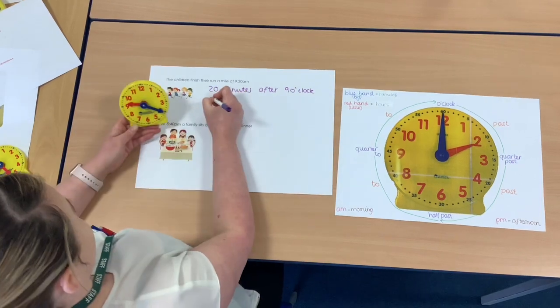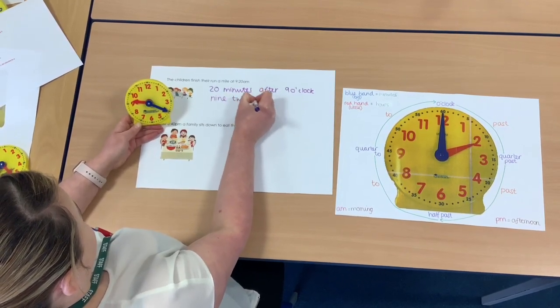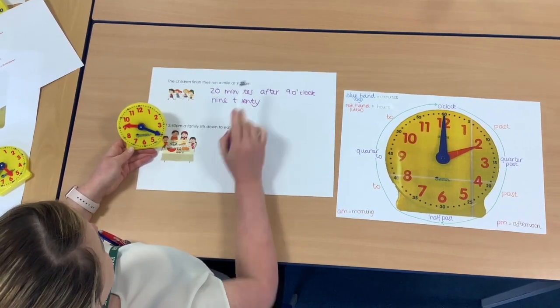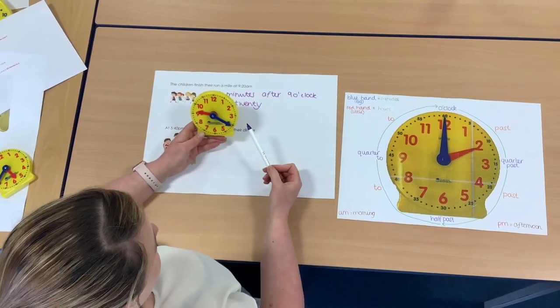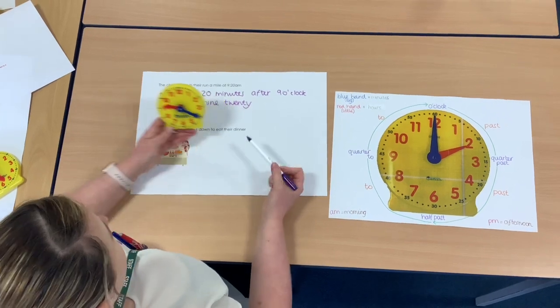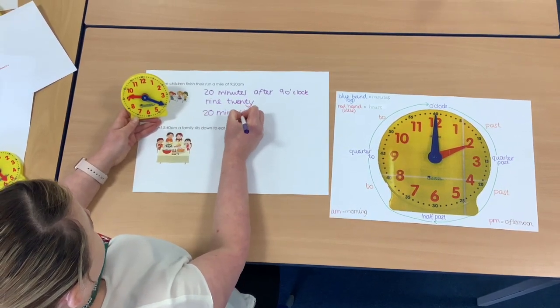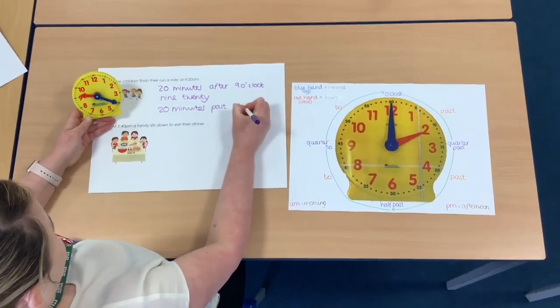I could also say that it's 9:20. That's the way that I said it when it was written like this, that it was 9:20 a.m. But also using the vocabulary that we spoke about earlier, about using the words past and to, I can also say that it was 20 minutes past 9 o'clock.